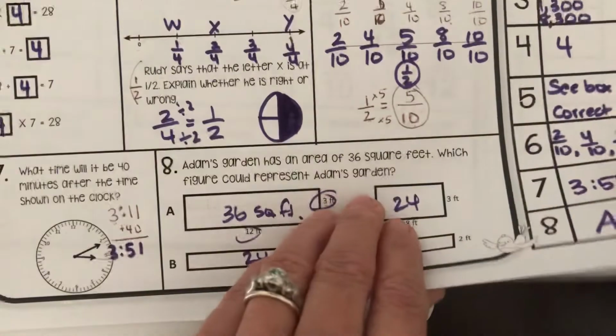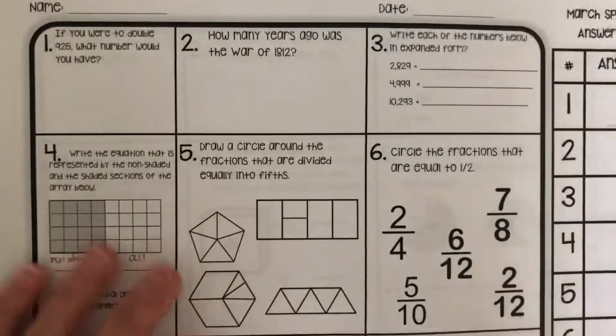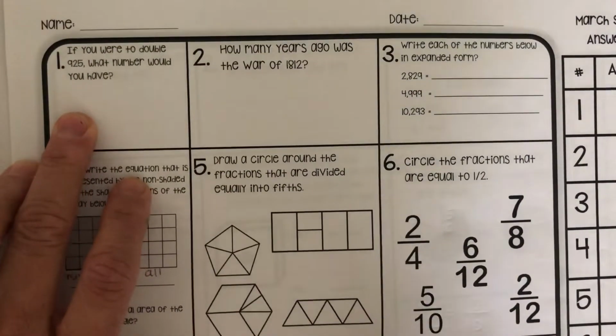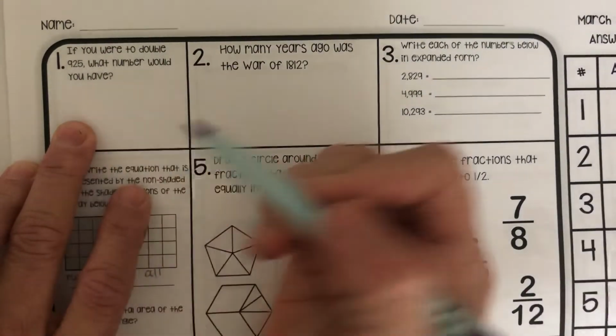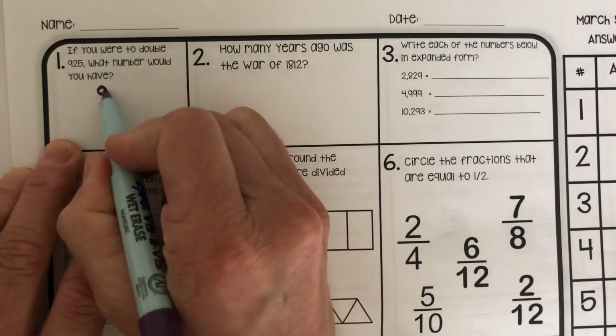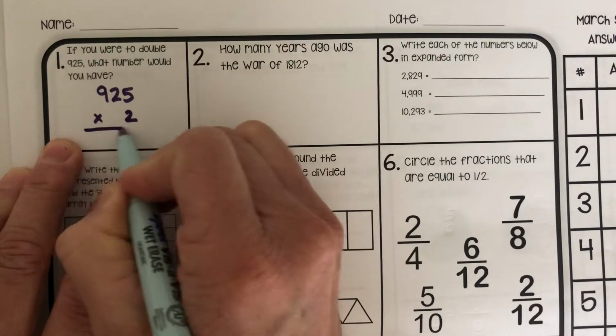All right, let's take a look at number 14. Excuse me. So if you were to double 925, what number would you have? You have 2 ways of doing it. You can do 925 plus 925, because that's doubling it. Or you could do, if you wanted to get fancy-nancy on it, remember how you do that.